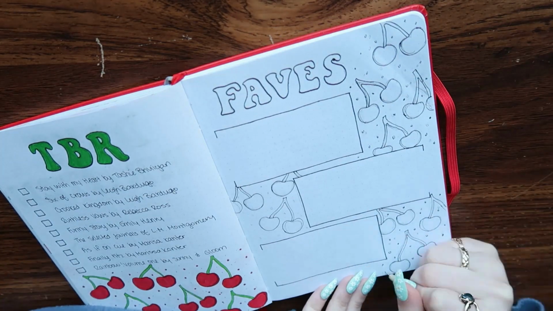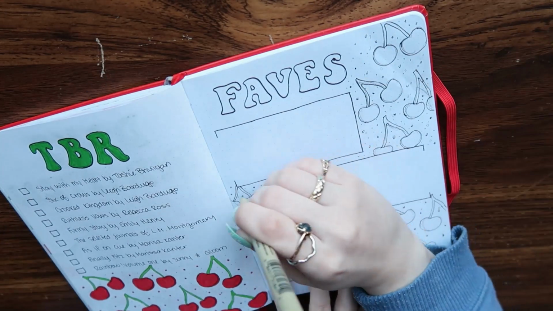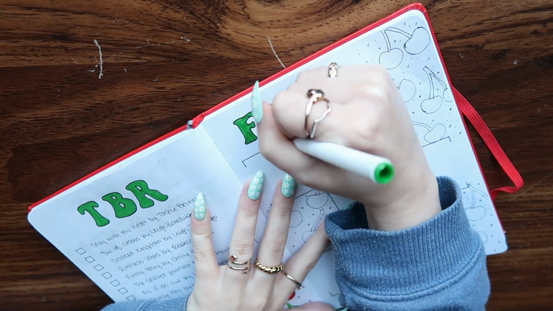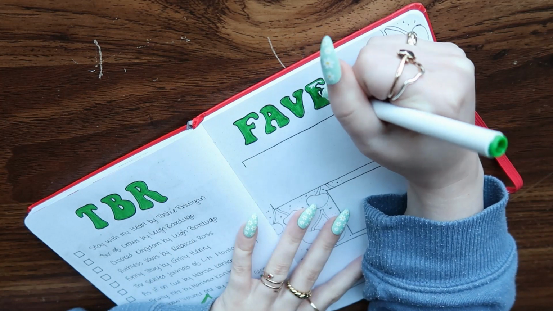So I always track my favorite books, my favorite movies and TV shows, and my favorite songs throughout the month. And while I set this up, I thought I'd share some of my favorites from April. I didn't really have any favorite books, unfortunately, due to my lack of reading, but I did watch some fun things.